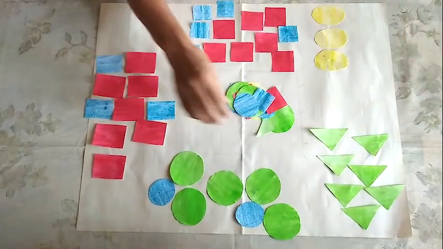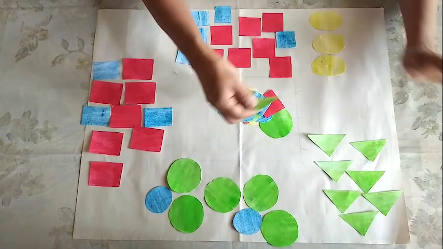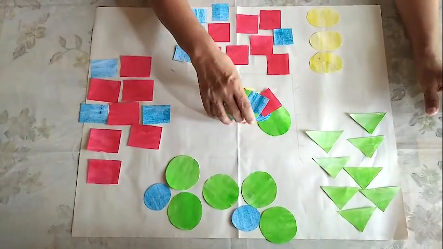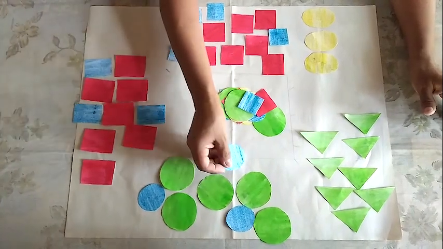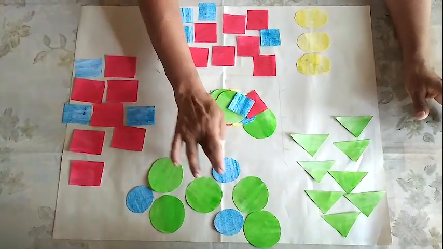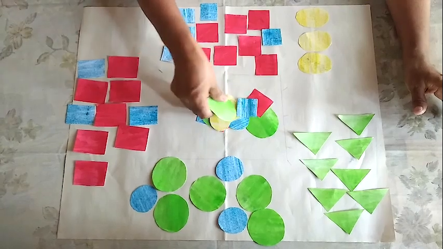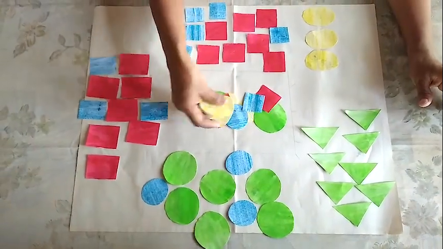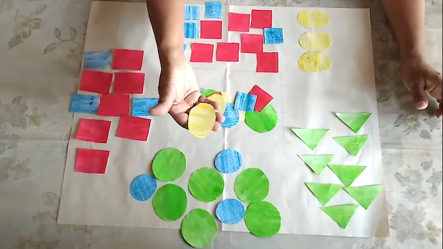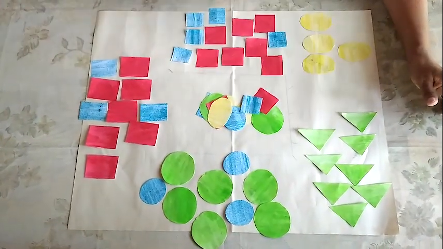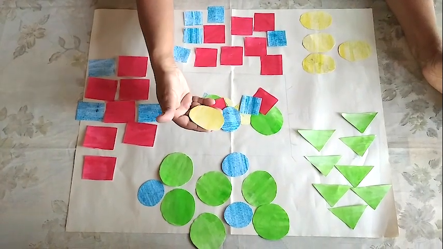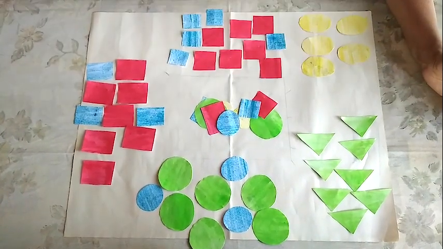All the triangles are separately here. Here, this is a triangle. And this is a circle. Circle. Here, then this one, this also a circle. And this is an oval. Here, ovals. What about this one? This is also an oval. Here, oval.